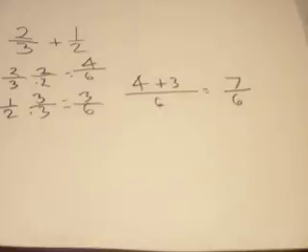And that's how we add those. So we find the common denominator, we multiply them out using the nuclear option, and that gives us an automatic common denominator. Anytime you're not sure, just do that, and it'll get you that common denominator.